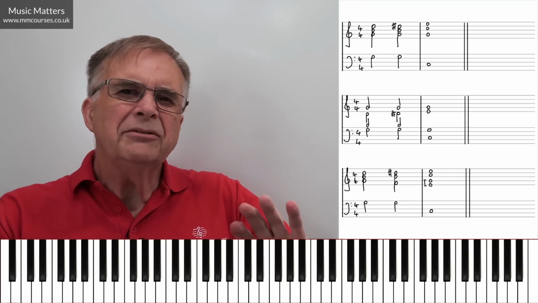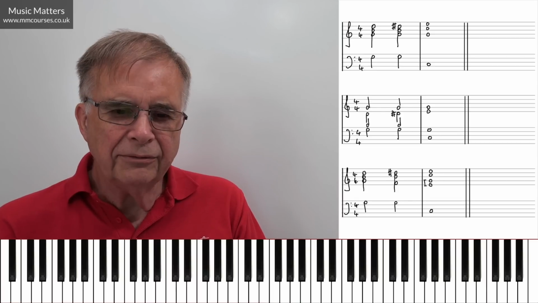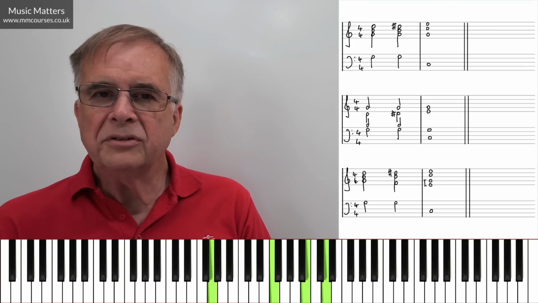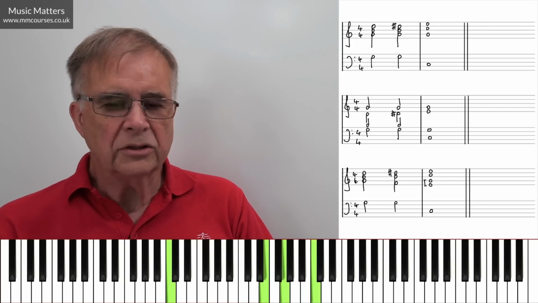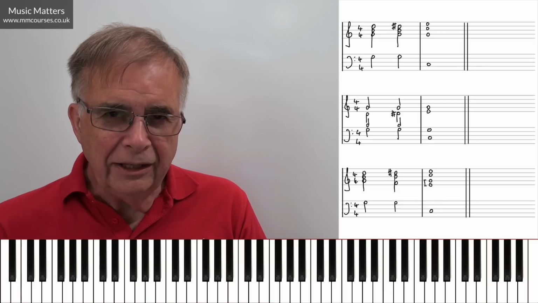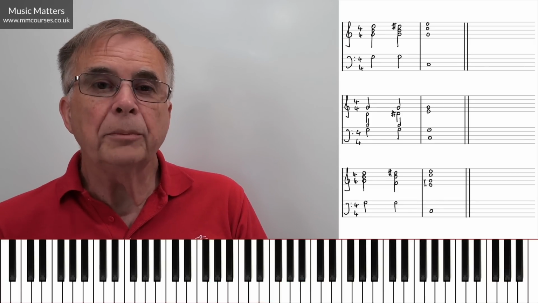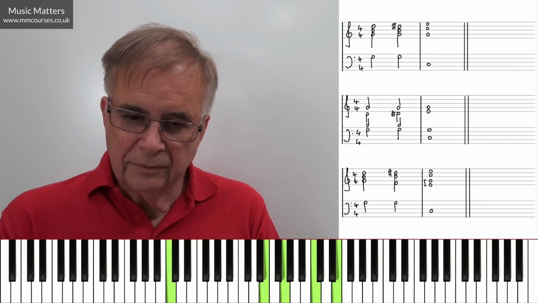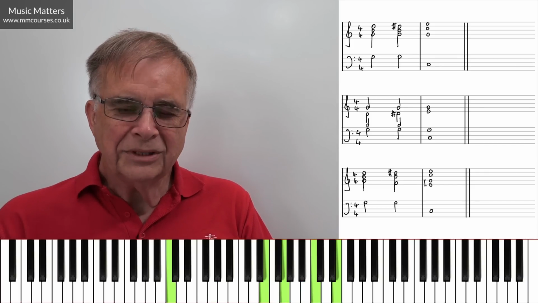So you can hear that's kind of even richer, isn't it? Going 5. Well, sometimes you might just go 5, 5, 7, 1. Lots of people will have done that. But here's an even richer possibility. 5, augment the 5, but put the 7th in as well. And then go on to the 1. So that's what's happening there.